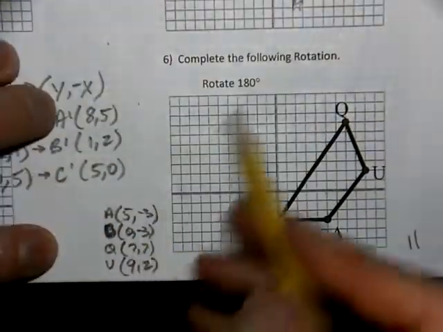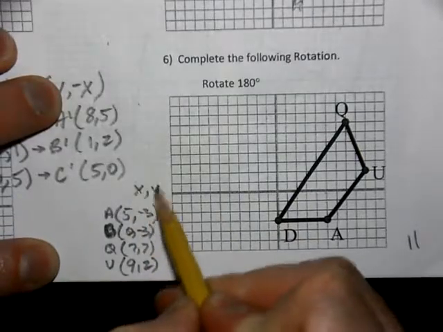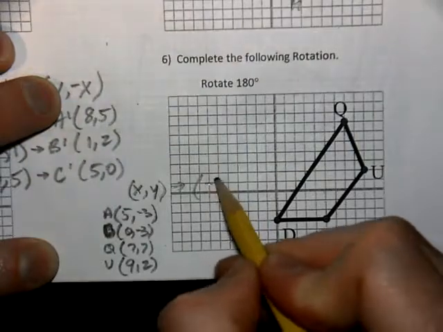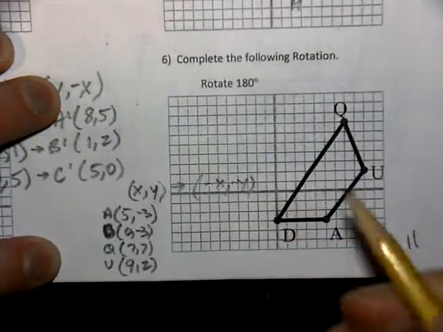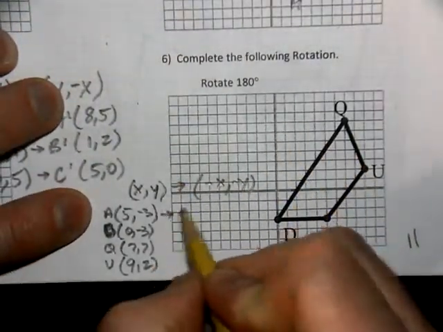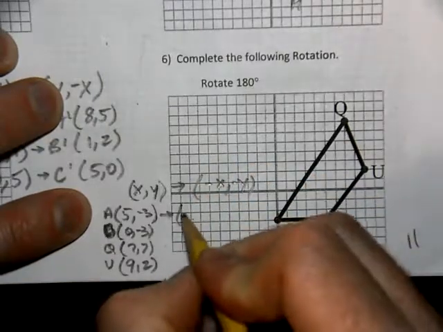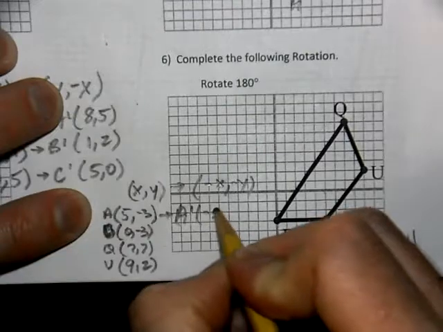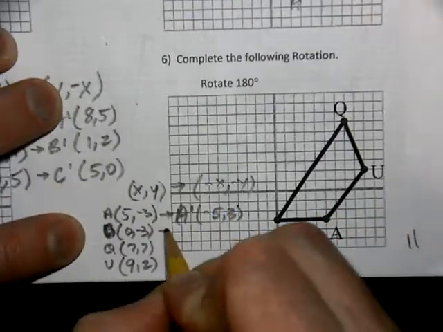Well, we're going to use our rule for 180 degrees, and that is negative x, negative y. So in this case, we're going to just change the sign. So A prime is going to be negative 5, positive 3.